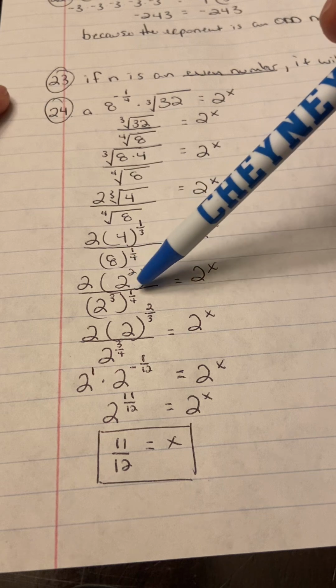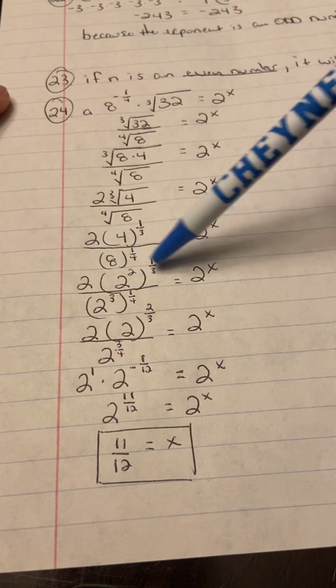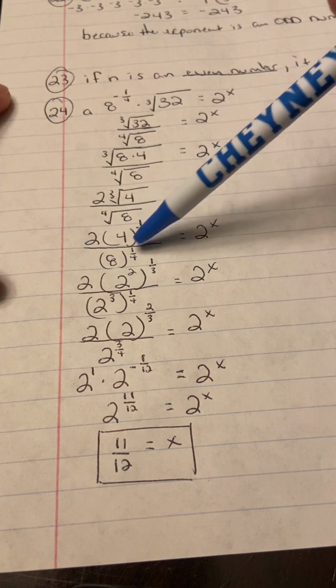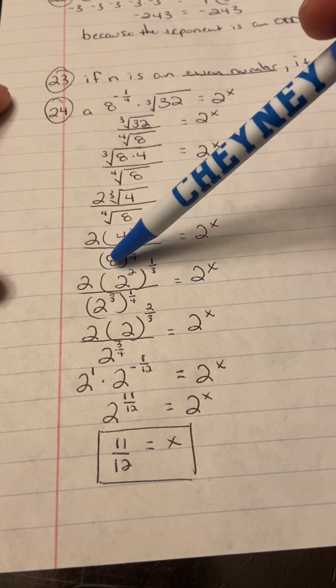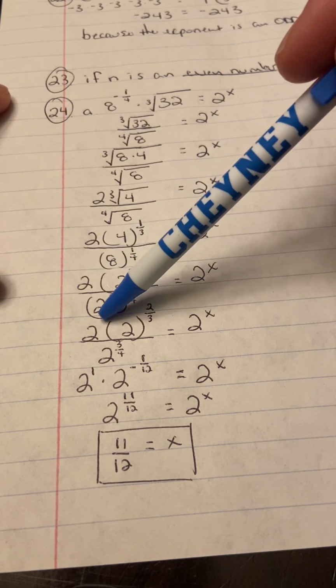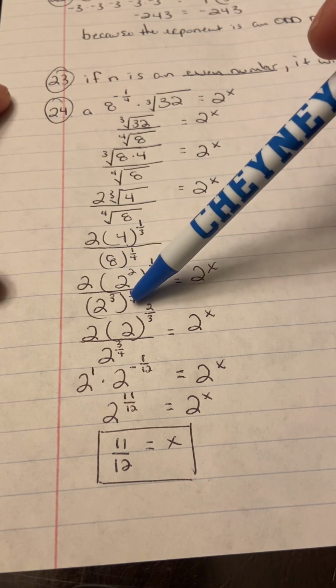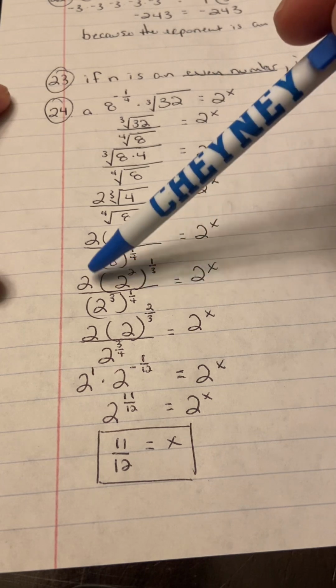So then in your numerator, what did I do? I'm trying to have the same base. I want everything to have the same base. I already got a 2 right there. So I flip this 4 and make it into 2 to the second power. And what did I do to the 8? I make the 8 into 2 to the third power. And then you still got the 1/3 exponent outside and the 1/4 exponent outside, right?